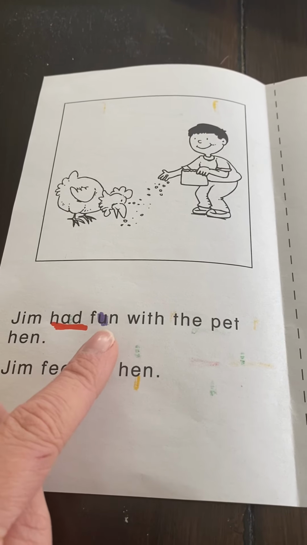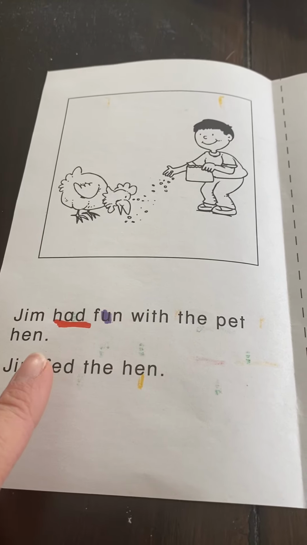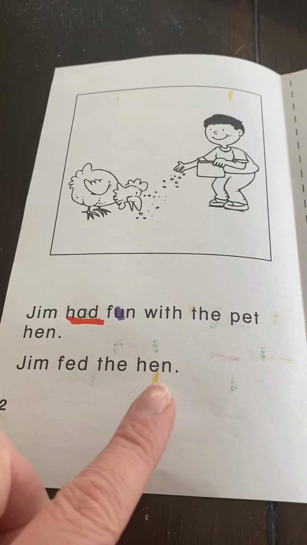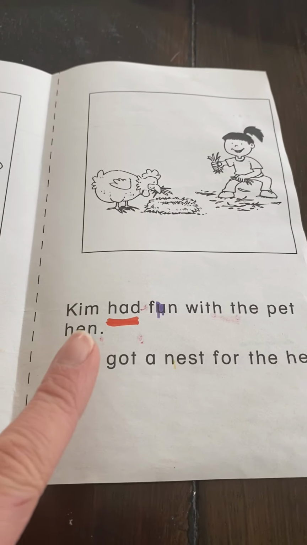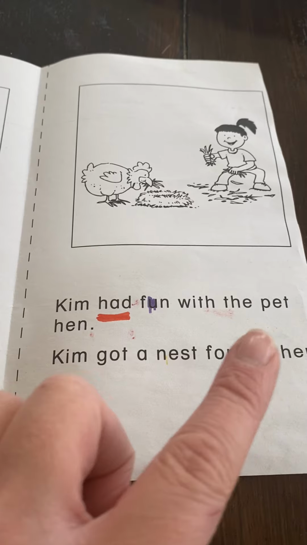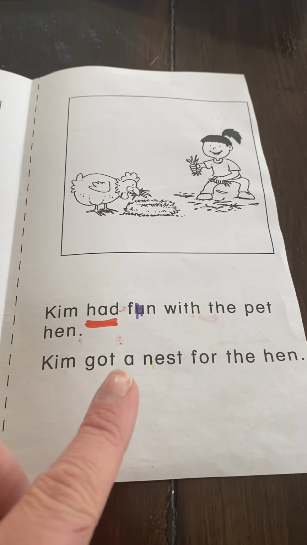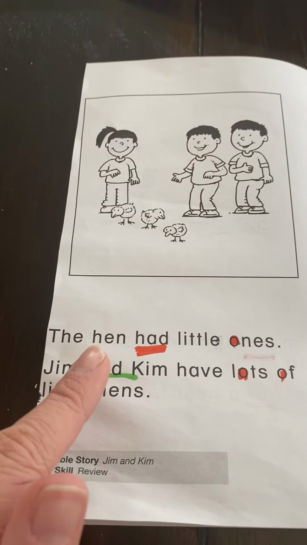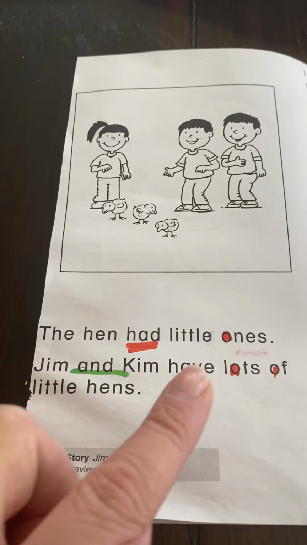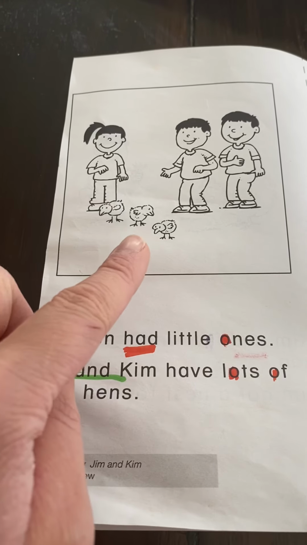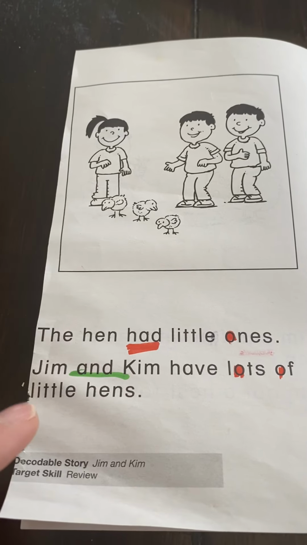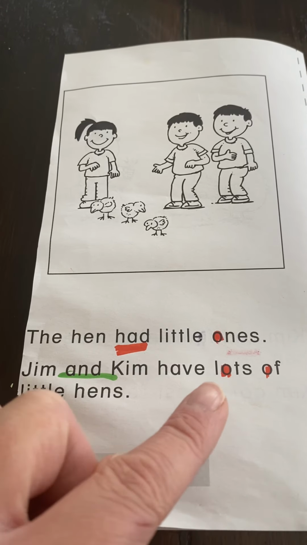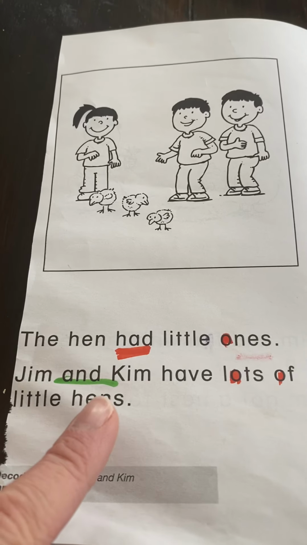Jim had fun with the pet hen. Jim fed the hen. Kim had fun with the pet hen. Kim got a nest for the hen. The hen had little ones. And little ones, boys and girls, is referring to these little ones, the chicks. Jim and Kim have lots of little hens.